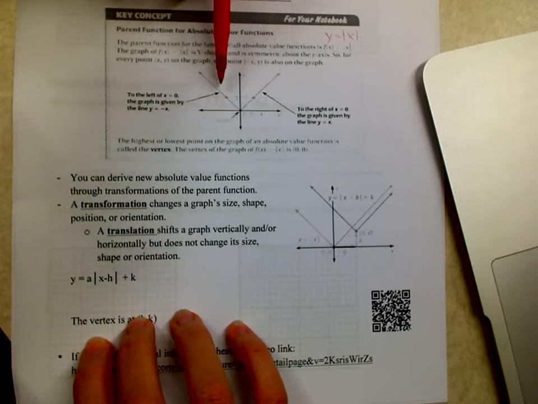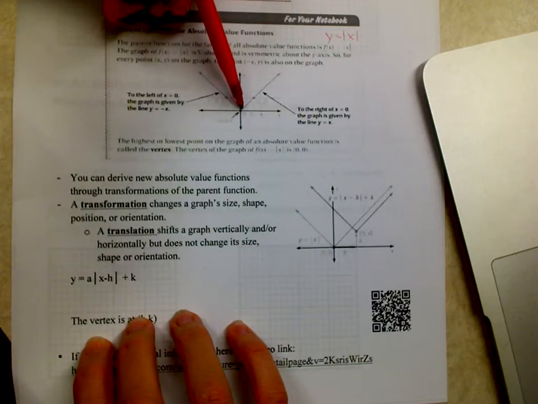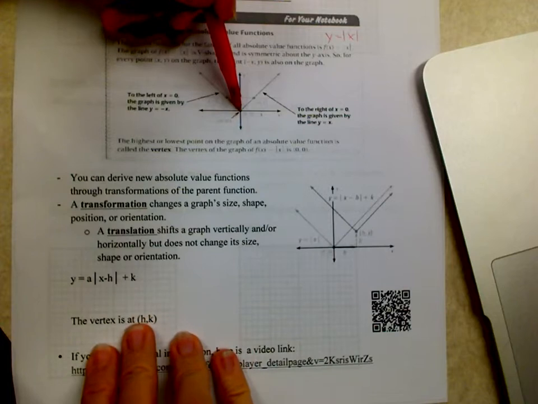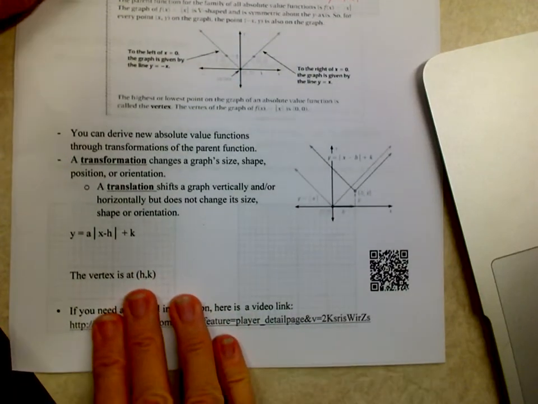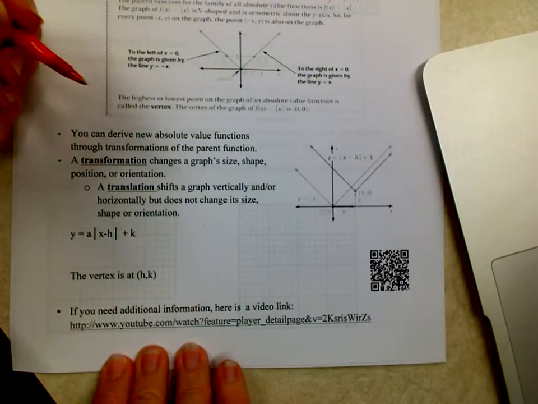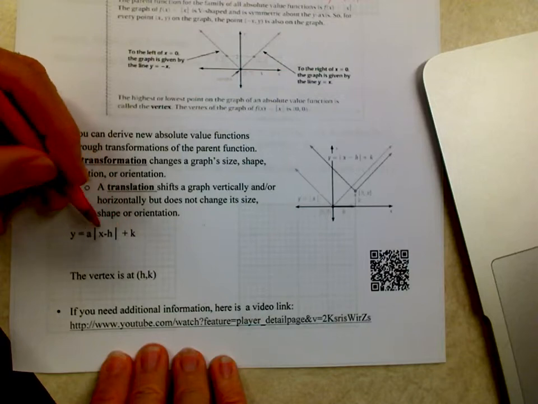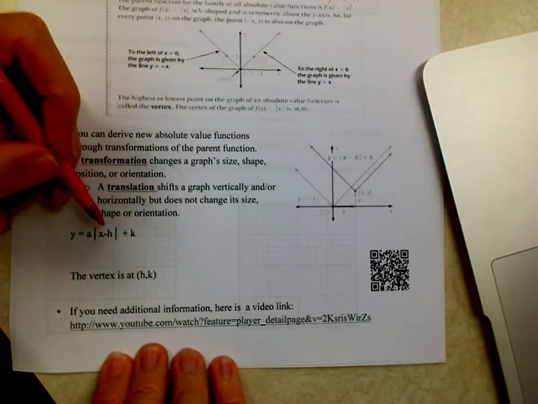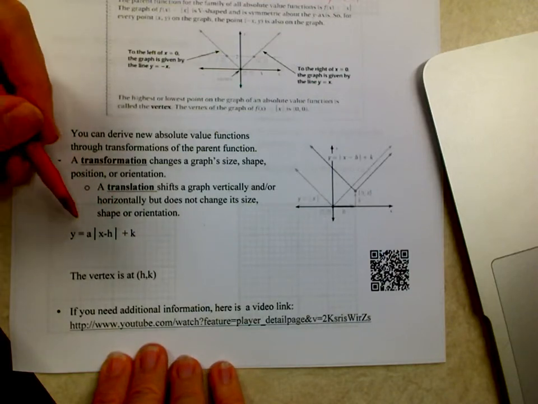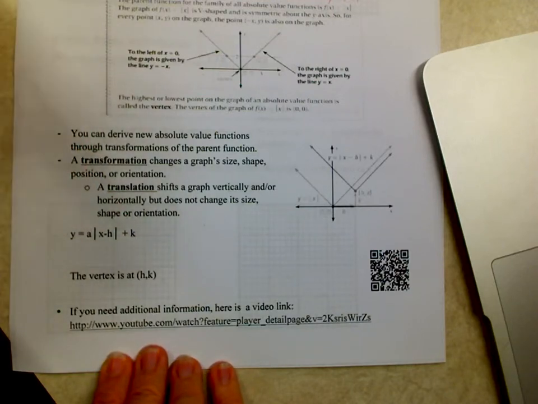Some things we looked at on the graph is that the graph is V-shaped and symmetric, and its vertex, which is going to be your starting point, is at 0, 0. What we looked at in class today is how we can come up with new functions and new graphs based on changes to the equation. Today in class, we worked with the basic formula, y is equal to a times the absolute value of x minus h plus k. And you can actually graph any equation just by looking at this function.